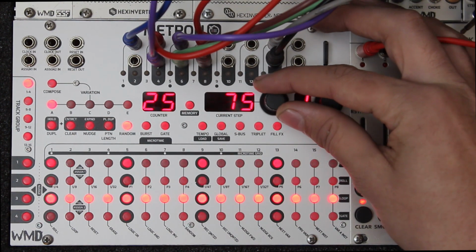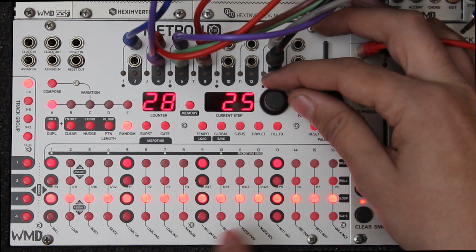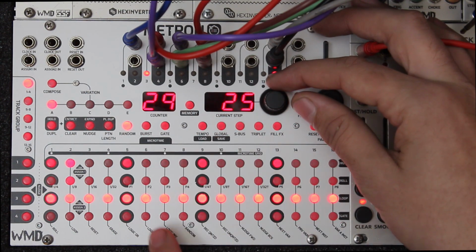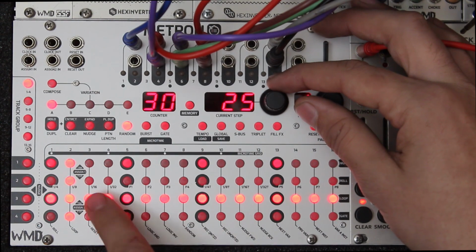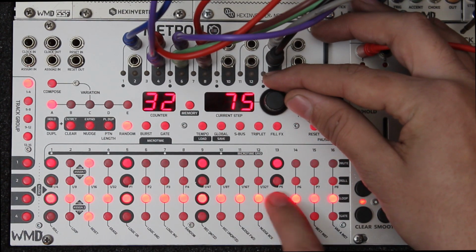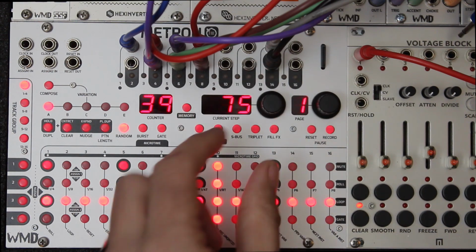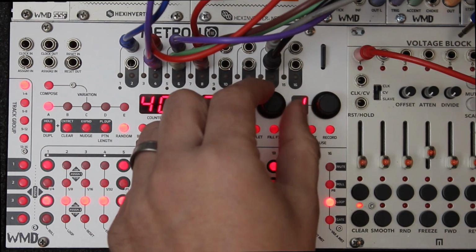If I scroll through here, I can see that they're bright. That means that there is data there, but it's not necessarily the data I'm looking at. So I can change things like now these steps are only 25%. These steps are going to be 75%. So that's how you can distinguish between which steps you're looking at and which random and probability settings you're looking at. If we go into the group setting, I'll just show you real quick.